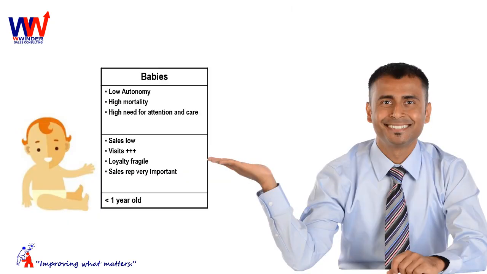In a family there are babies. Of course, they're not very independent and need a lot of attention and care. In a business, there are also baby clients, customers who have been with us for less than a year. They too need a great deal of attention and care, as they are fragile and could disappear prematurely. That's why the salesperson's role is so important at this stage. He or she must invest a great deal of time and effort in looking after these customers.